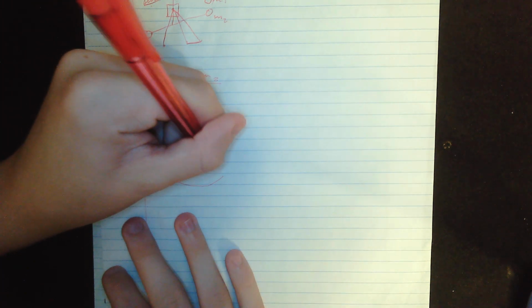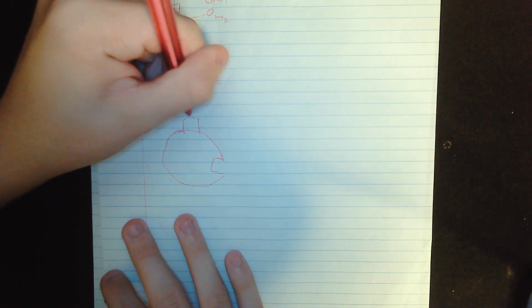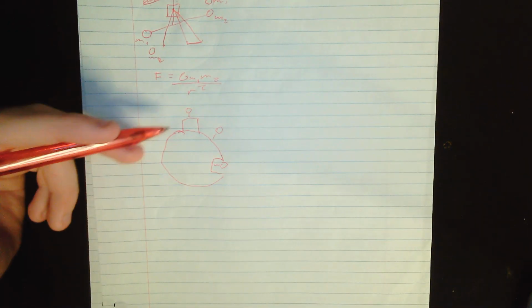Let's say we have the Earth. This is the Earth. And let's say we have 3 people on the Earth's surface. We have one up here, one here, and one inside of it. So one above the surface, one on the surface, and one inside the surface. Now let's say they all weighed the same standing on the surface, and then they each went to these points. Which person do you think would weigh more?